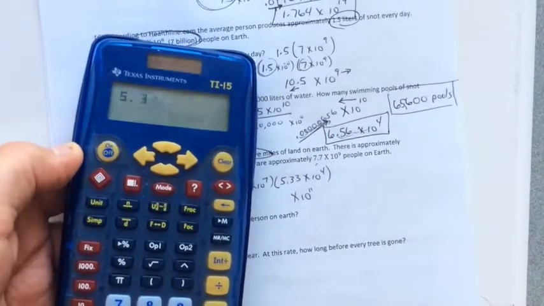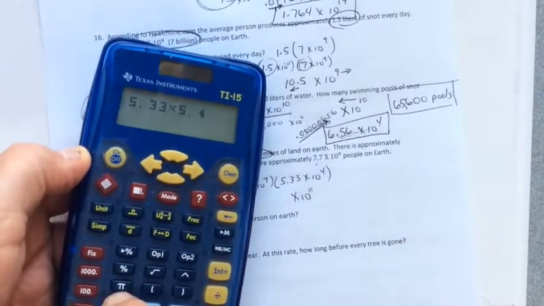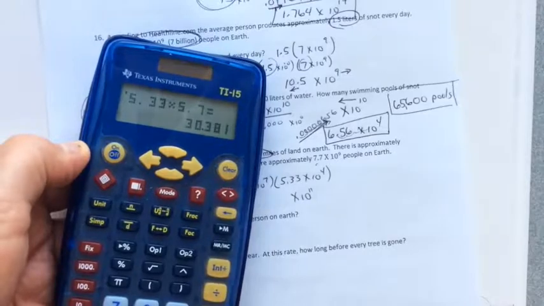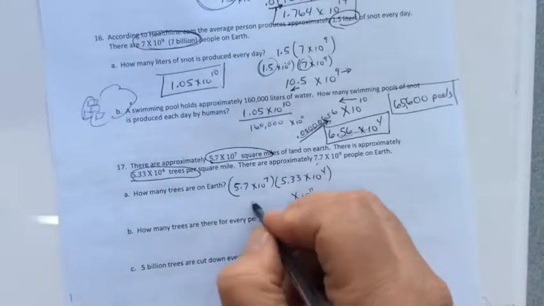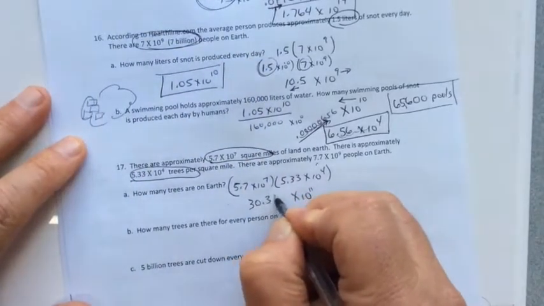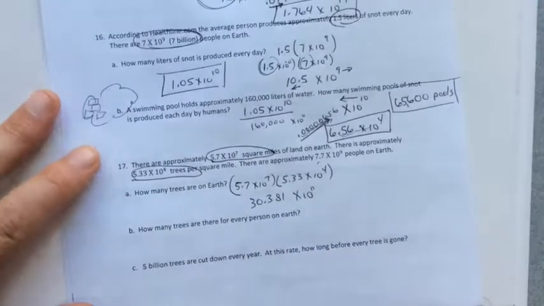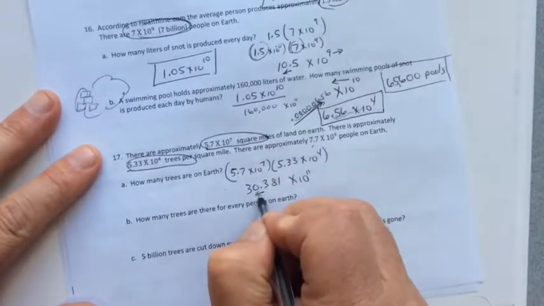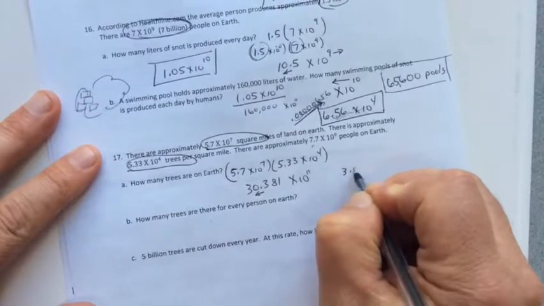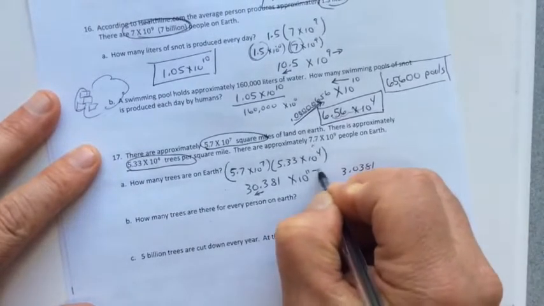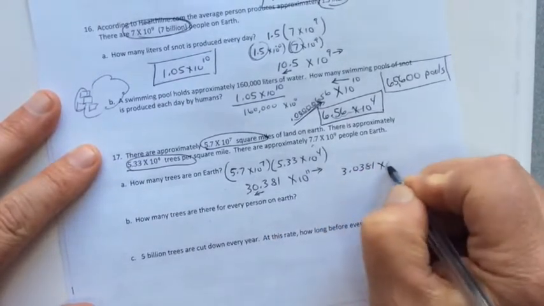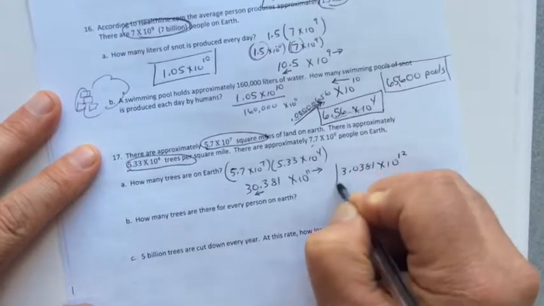That's 30.381. Okay, fix that. One spot that way, so it's 3.0381. Move the 11 one spot that way, makes it 12.